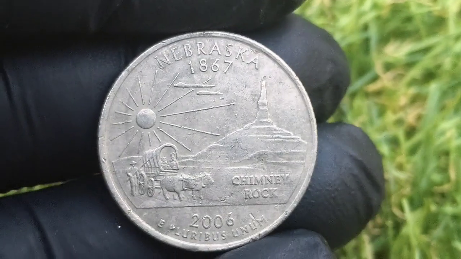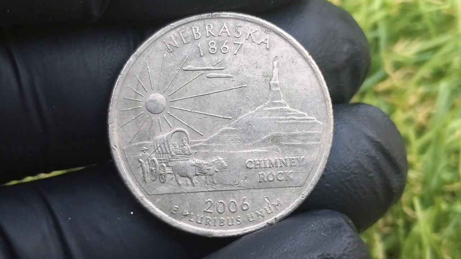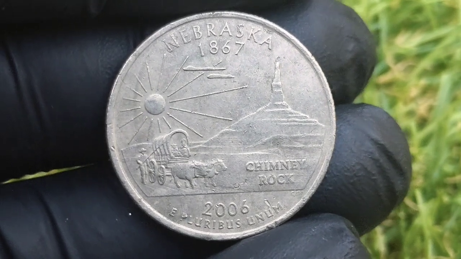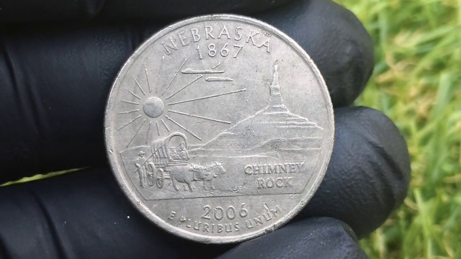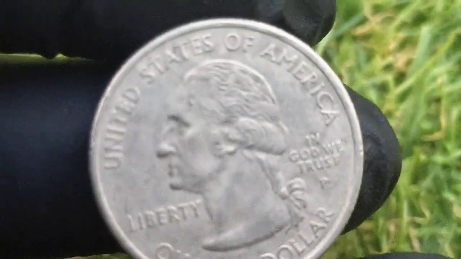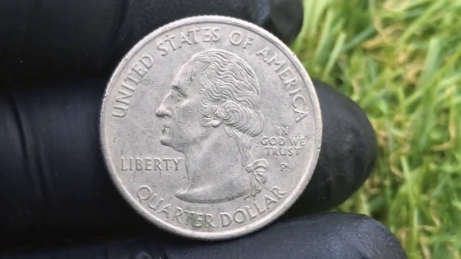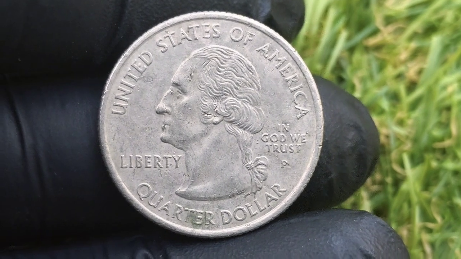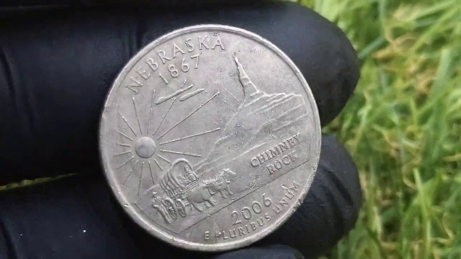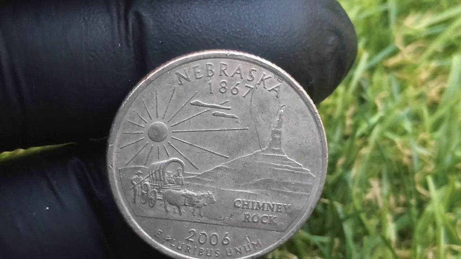The real value comes from collectors searching for coins in exceptional condition or those found in unique packaging, like proof sets. Proof versions of the Nebraska state quarter can easily fetch upwards of $900 to $2,500 or more, depending on the demand at any given time. Uncirculated versions that are graded by professional services like PCGS, Professional Coin Grading Service, or NGC, Numismatic Guarantee Corporation, also tend to see increased market value. These coins have been preserved in perfect condition and are often valued higher due to their rarity in the marketplace.